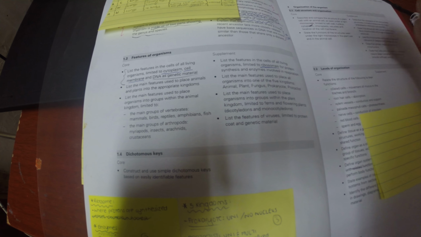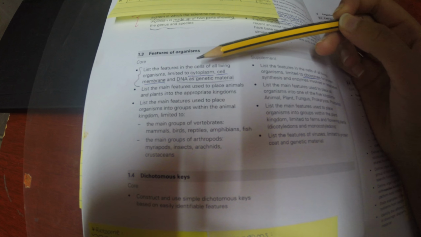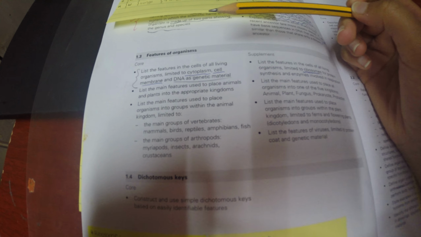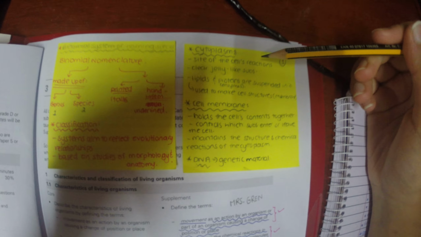Today we're going to learn about unit 1.3, which is features of organisms. The first point is to list the features in the cells of all organisms, limited to cytoplasm, cell membrane, and DNA as a genetic material. There are a few points that I listed, and those are the things that you have to memorize for the O-level exam.